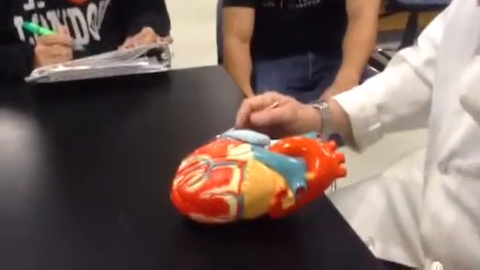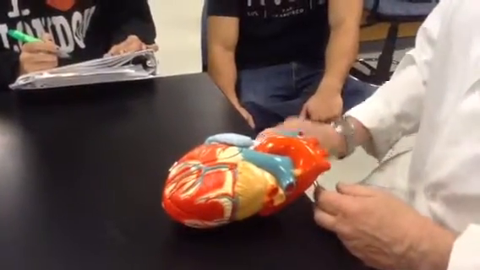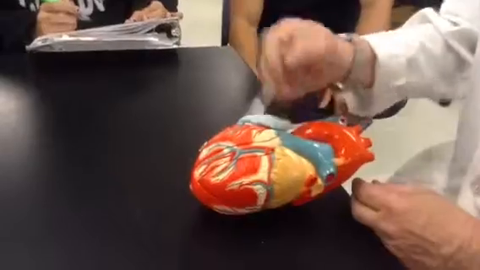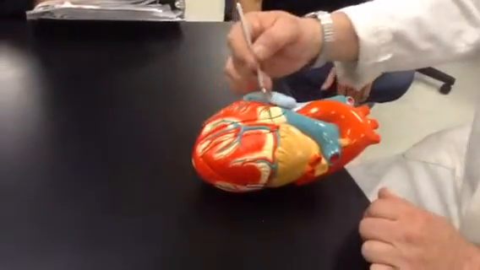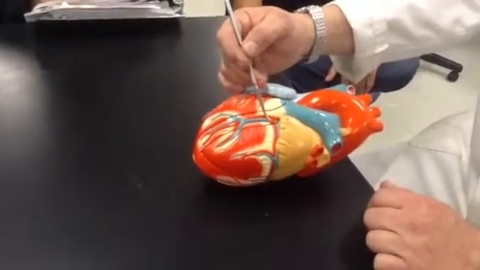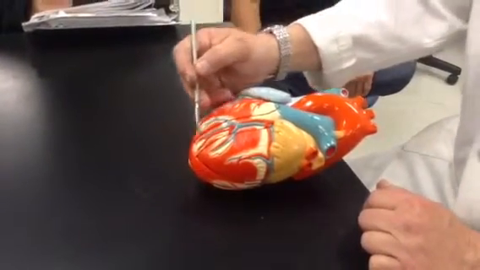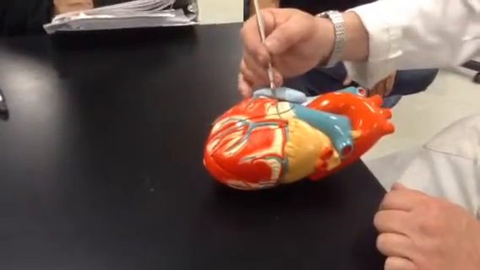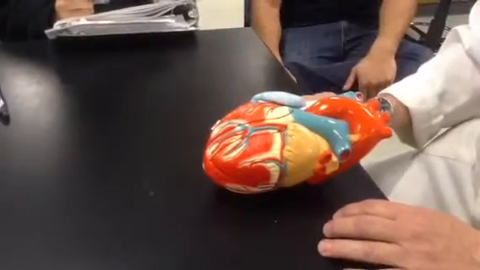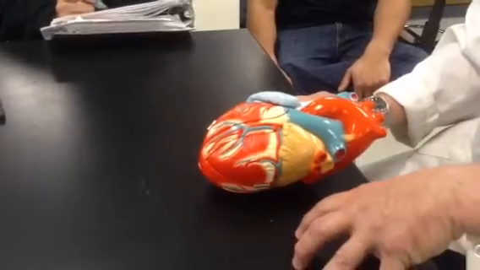So what are the structures? Externally, let's do the right and left ventricle. The right and left ventricle are separated by the interventricular depression or sulcus that contains the coronary artery. It's called the interventricular artery. It's called the left anterior descending artery. So either way, it's the left coronary artery.